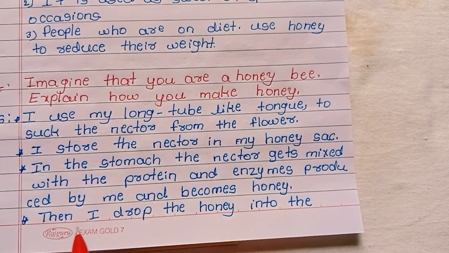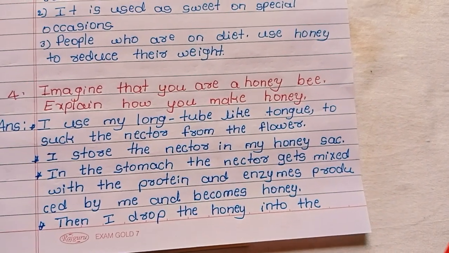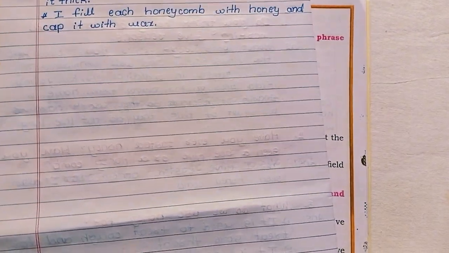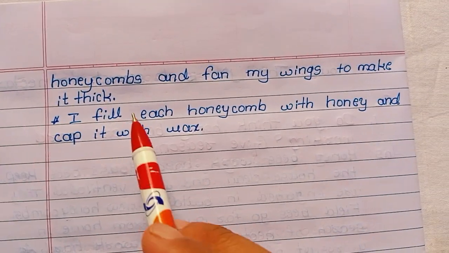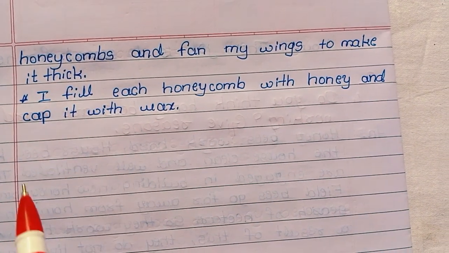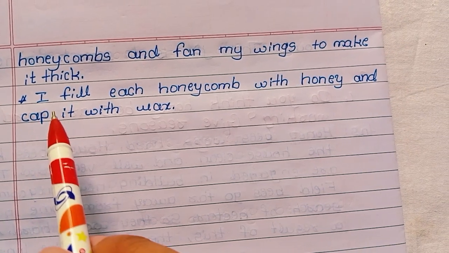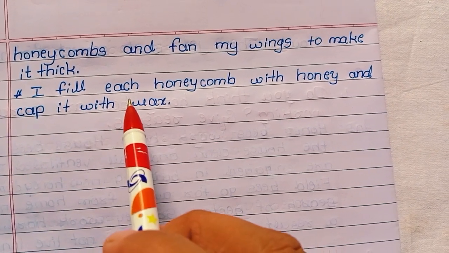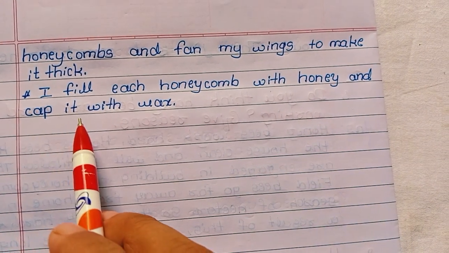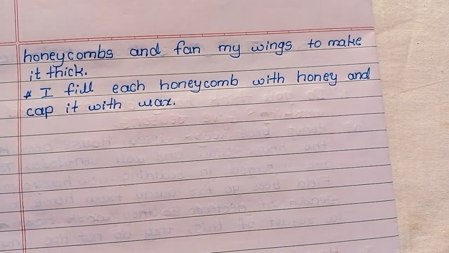honey. And next step, I drop the honey into the honeycombs and fan my wings to make it thick. And next and last step, I fill each honeycomb with honey and cap it with wax.